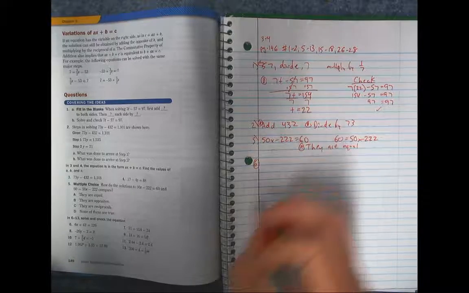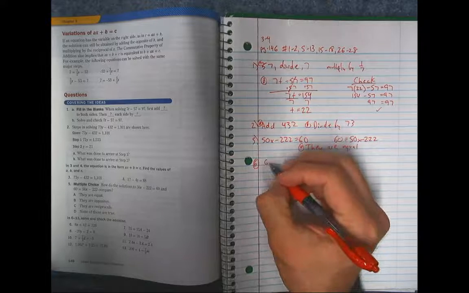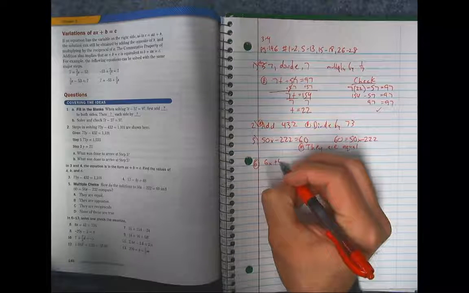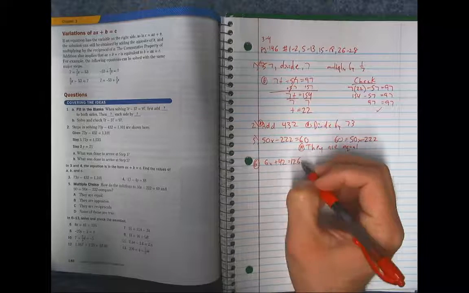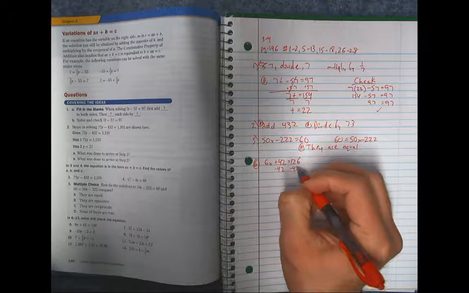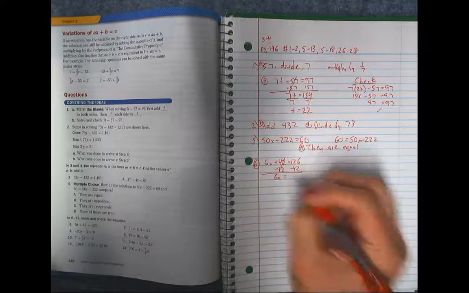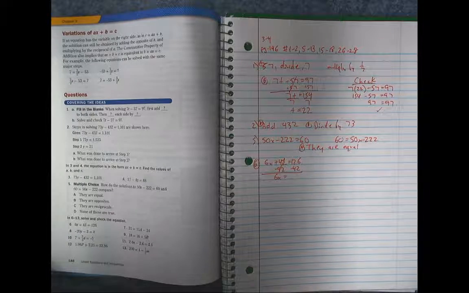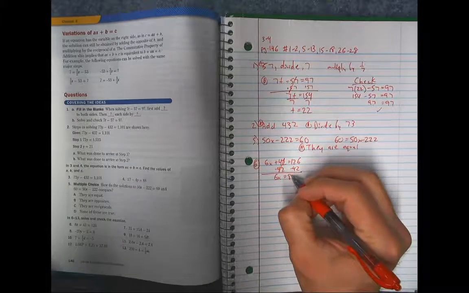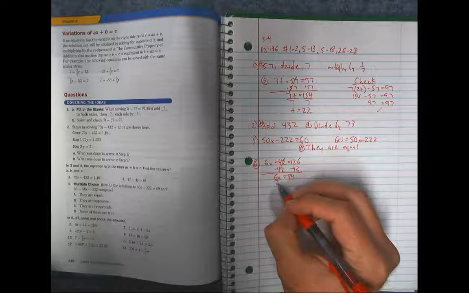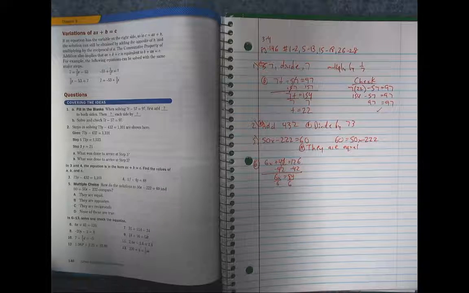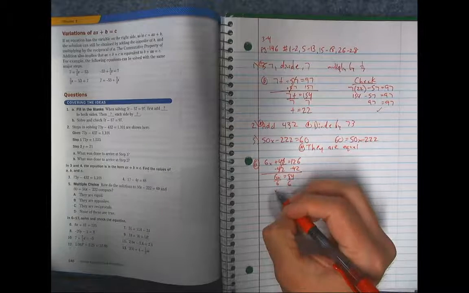All right, and now we're going to have a bunch of these that we actually have to do the math. So let's run through these real fast. So we're going to minus 42 from both sides because it's a plus 42. That gets it to 0, leaving me 6x equals 84. 6 times x means I divide by 6. So 84 divided by 6, x equals 14.